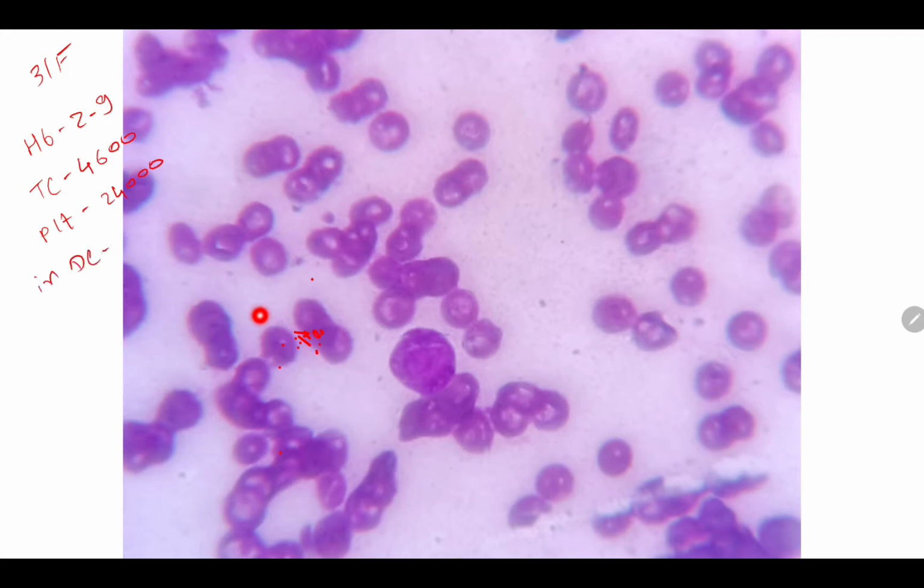In the DC, there were 82% lymphocytes. Here we can see the age is low, platelets are decreased, TC is normal and Hb is decreased. So these three findings suggest an acute type of condition.